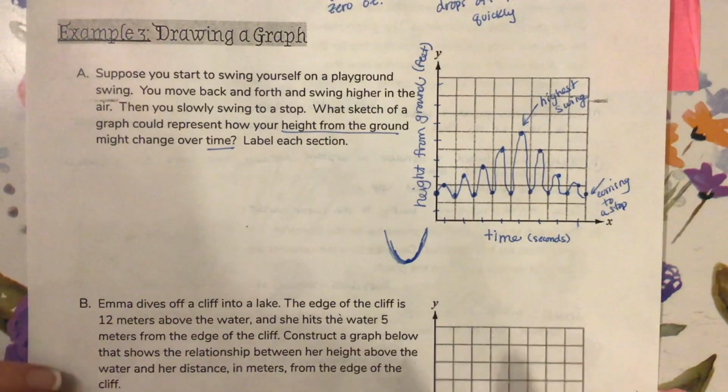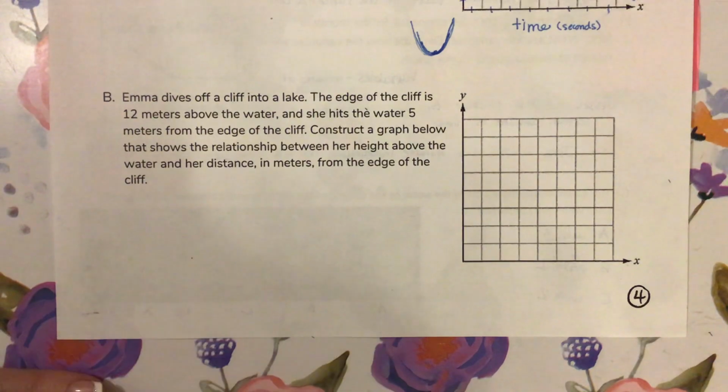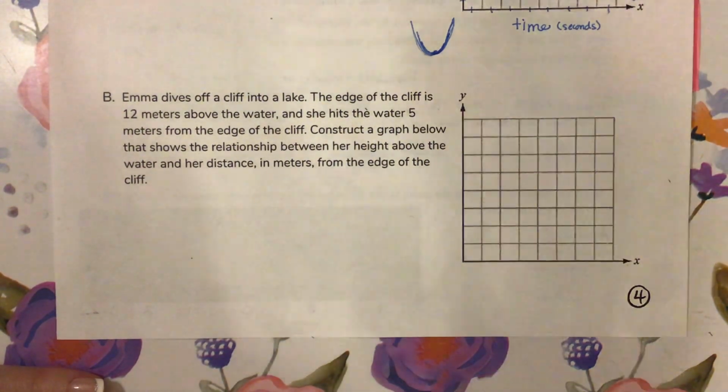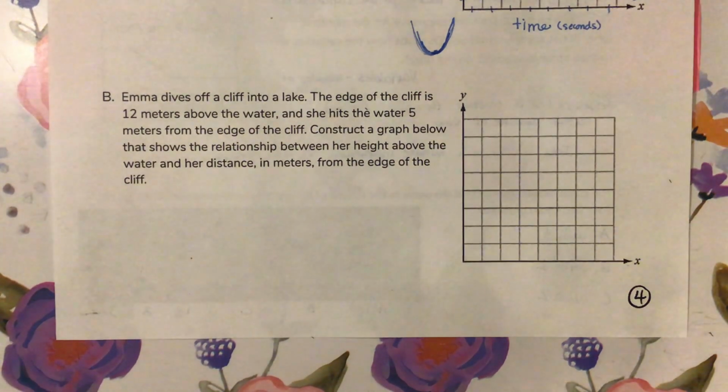All right. We have one more graph that we need to do, and it says Emma dives off a cliff into a lake. So I think she's going swimming or something like that. And it says the edge of the cliff is 12 meters above the water, and she hits the water 5 meters from the edge of the cliff. Construct a graph below that shows the relationship between her height above the water and her distance in meters from the edge of the cliff.